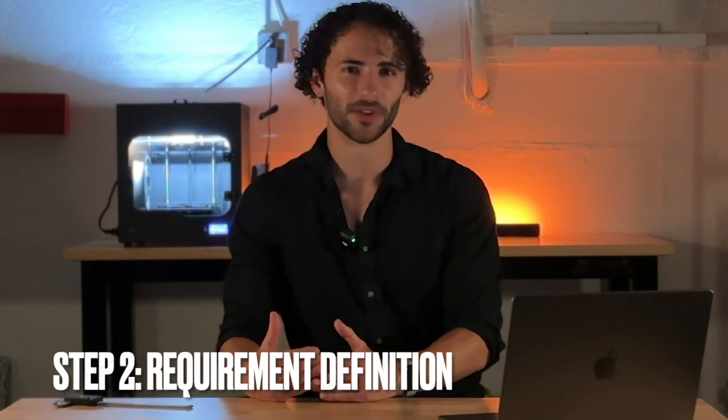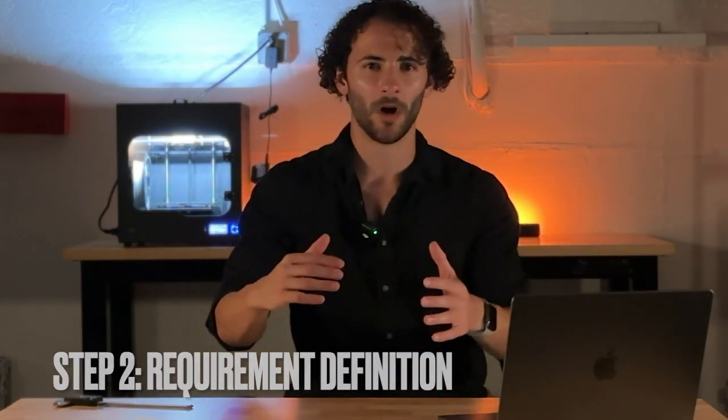Now, the goal of this problem definition process is to develop a set of requirements for your product. Requirements are the criteria that the product needs to meet in order to be useful to your customer. The requirements should also cover all of the things that you need the product to be in order for it to be feasible for your business.